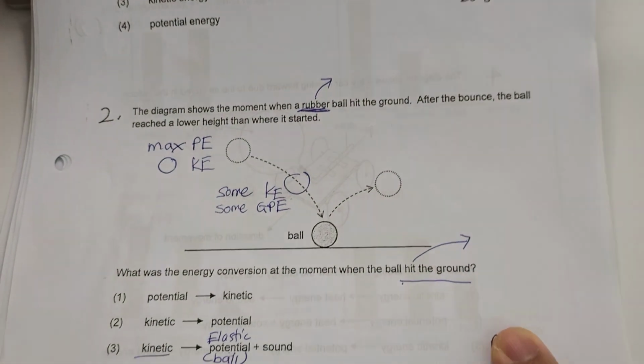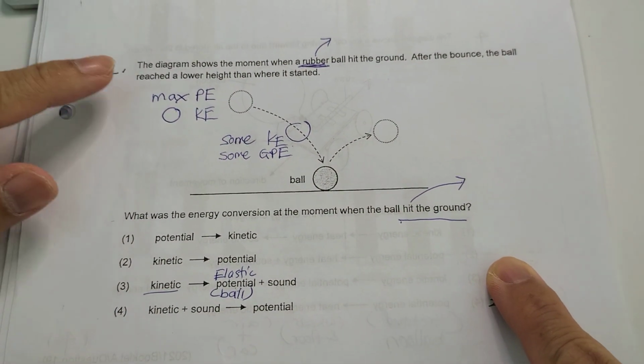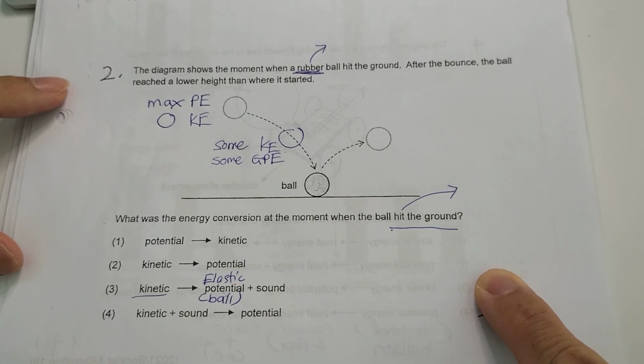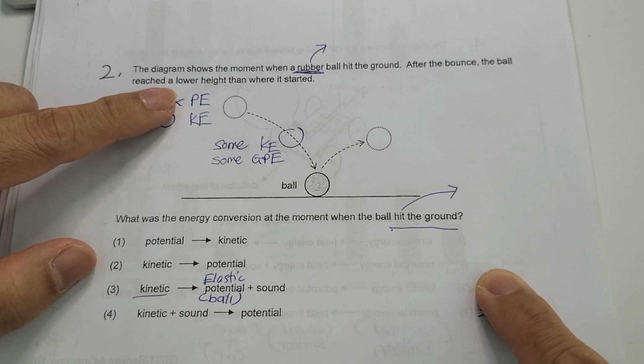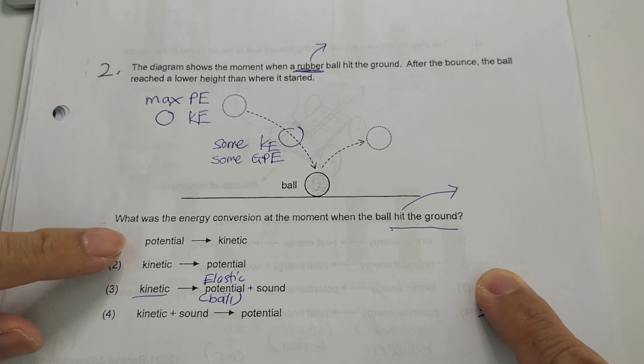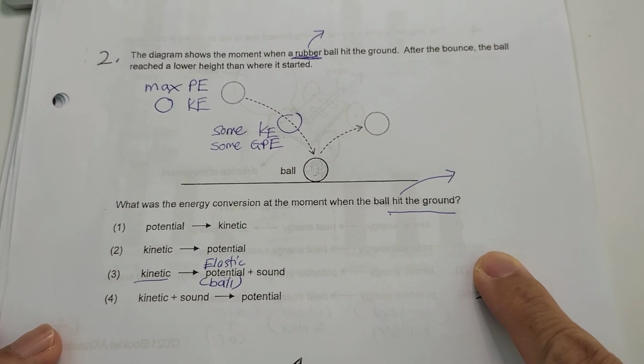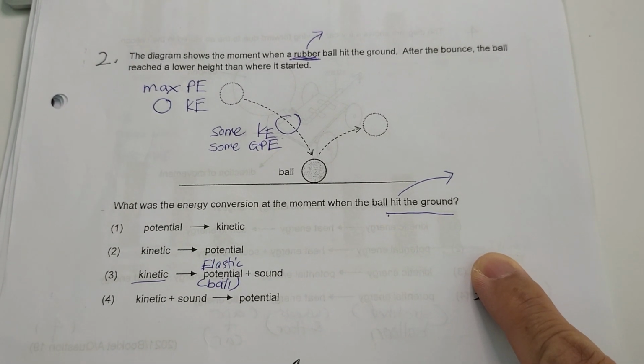Okay, next question. The diagram shows the moment when a rubber ball hit the ground. After the bounce, the ball reached a lower height than when it started. Now, what was the energy conversion at the moment when the ball hit the ground? As a reminder, if you are not used to watching my videos, I will always recommend that you pause the video first, look at the question, and try to answer it before you play the rest of the explanation.